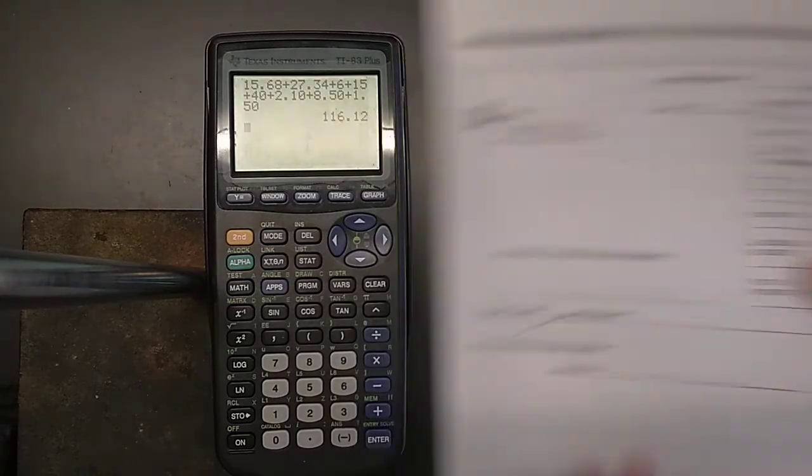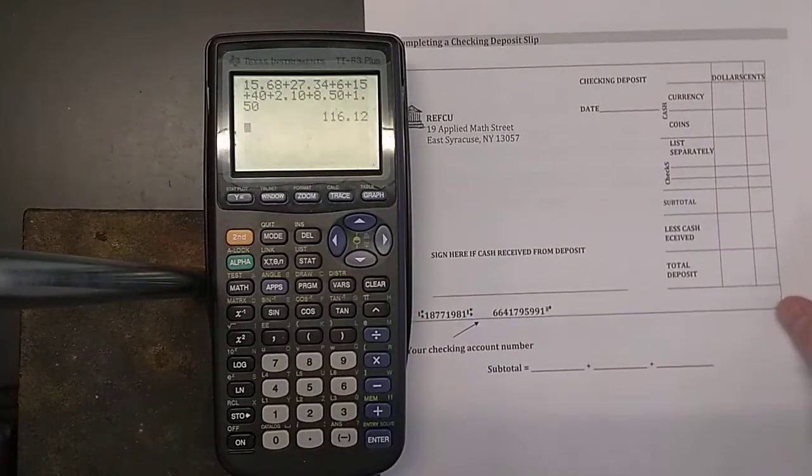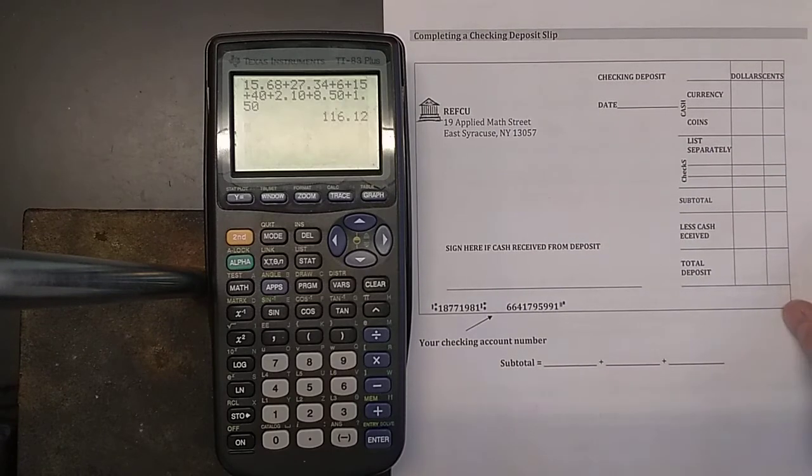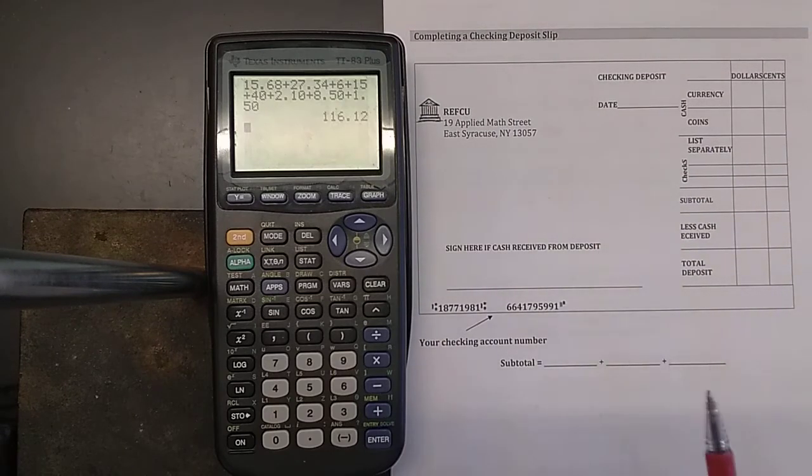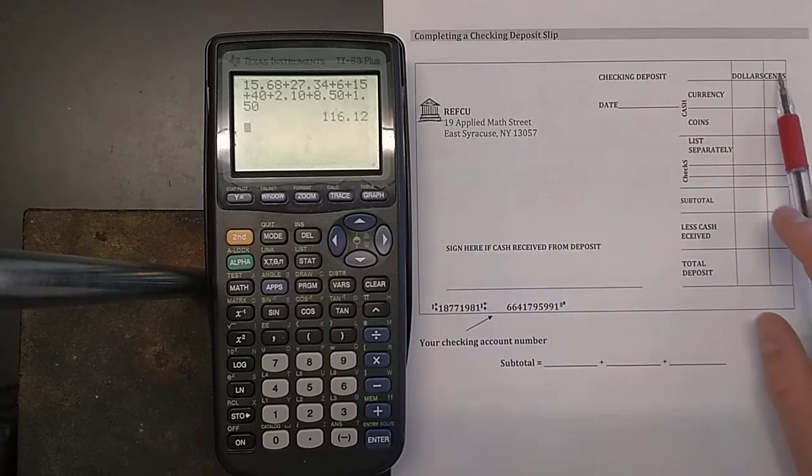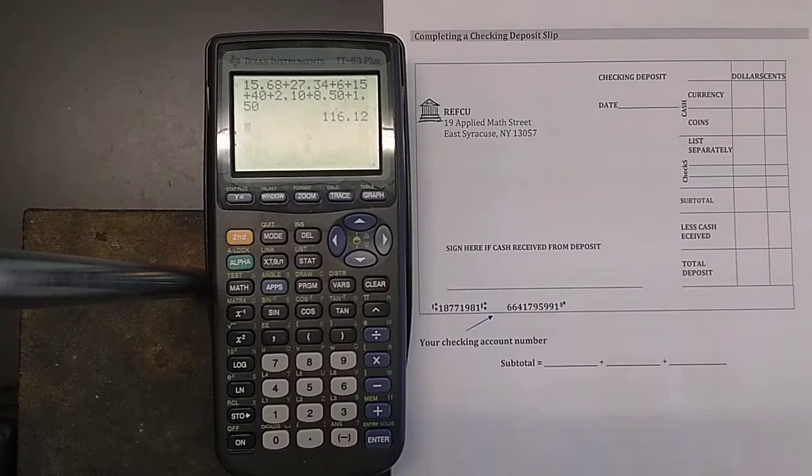Now, the reason, like I said, that you need to be able to add those things up is so that you can fill out something called a checking deposit slip. This is what they look like. You can get them at banks. There's a spot for the date, kind of in the middle on top here. There's a spot to sign if you get any cash back. You're going to sign that right there. And then there's a little table on the right-hand side that helps you to list out your total deposit in all its different forms. So for currency, remember that means like dollar bills, like $5 bills, $1 bills, $10 bills, $20 bills.